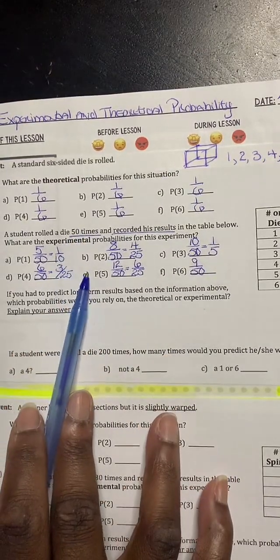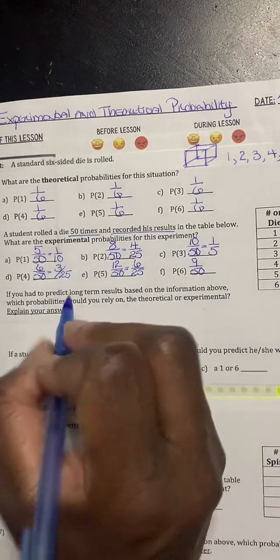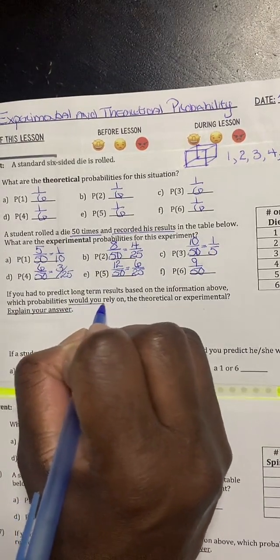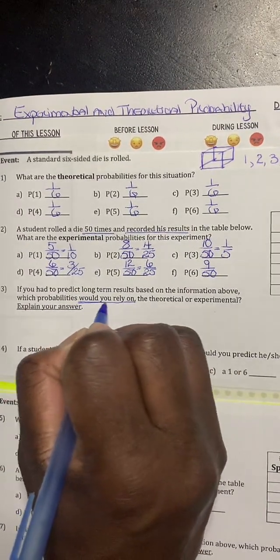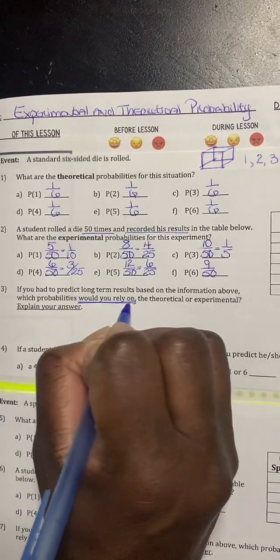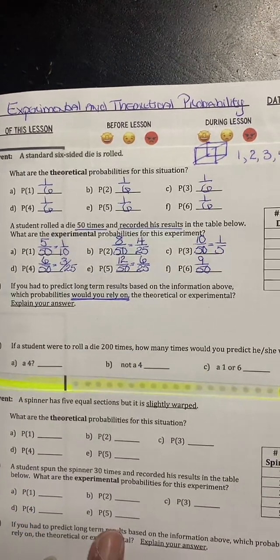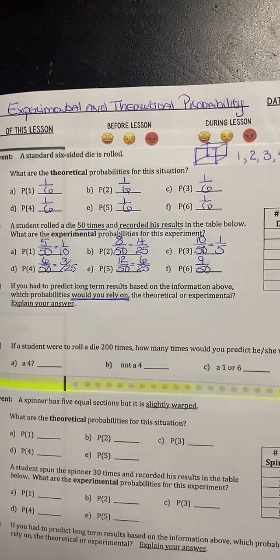So, we did theoretical, we did experimental. Which one of the two would you rely on? If you could take a guess, you can say T for theoretical or E for experimental. Okay, so you would say experimental. Okay.